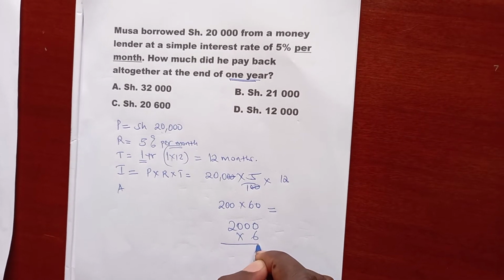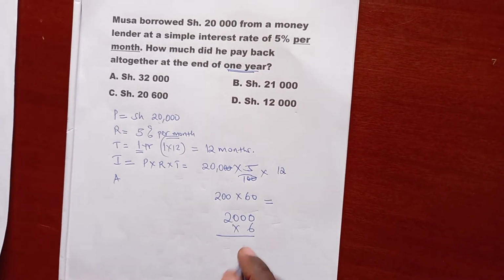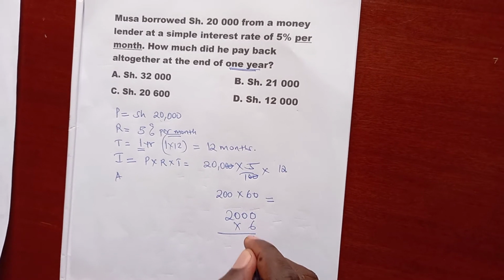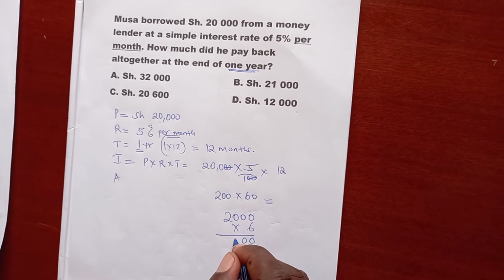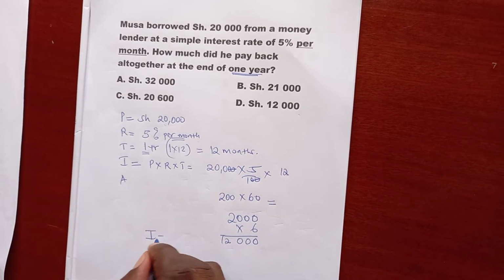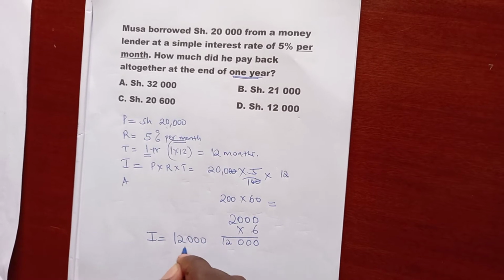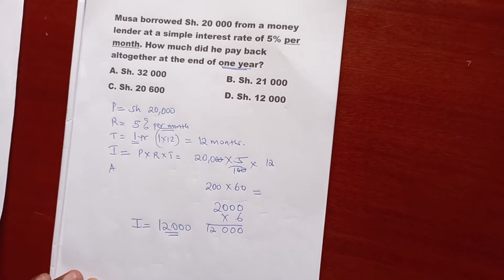I hope all learners are comfortable with that method of multiplication. 6 times 0, 0. 6 times 0, 0. 6 times 0, 0. 6 times 2, 12. Our interest is shillings 12,000.